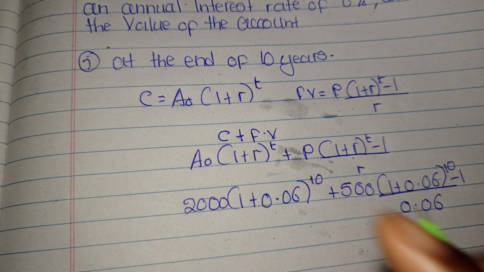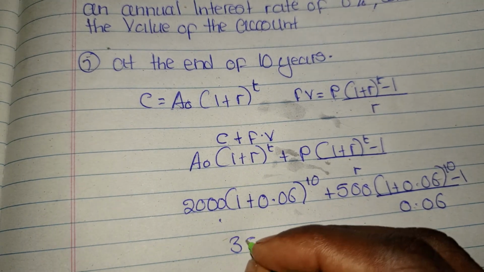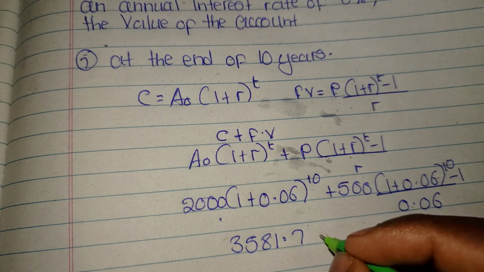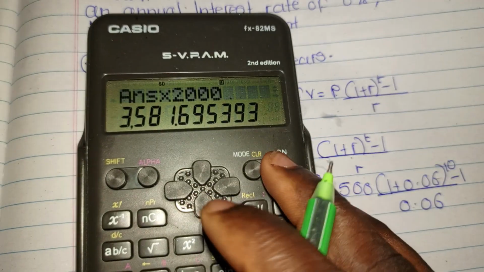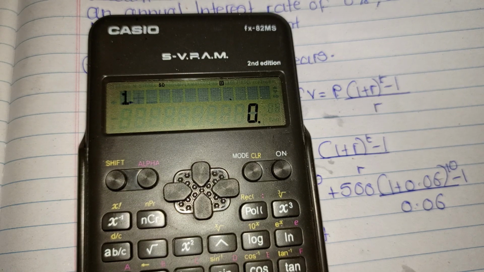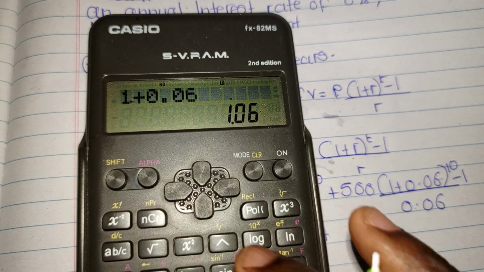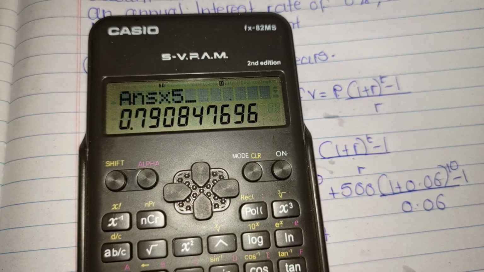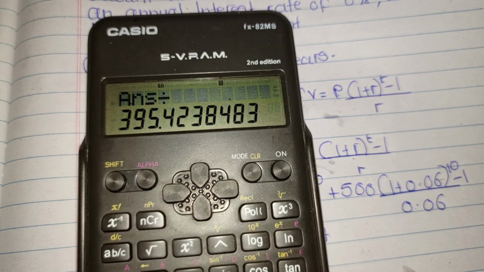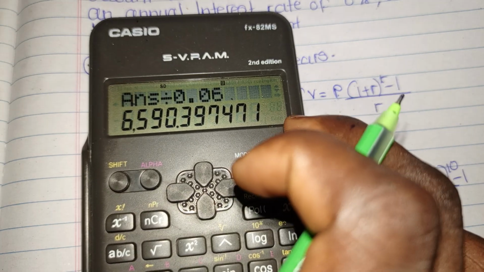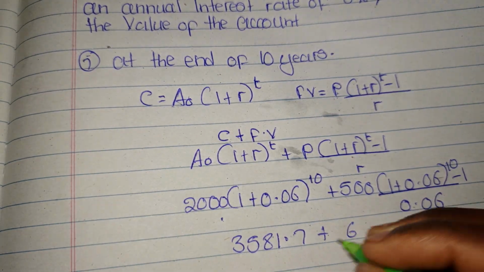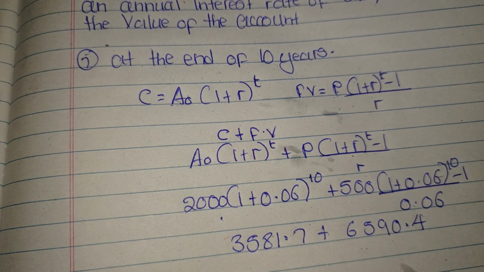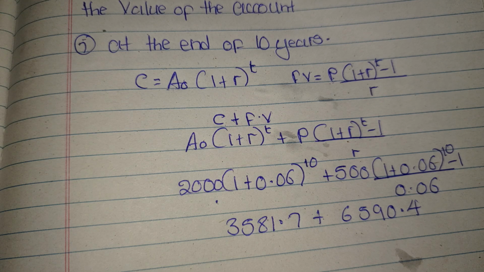It is giving us 3,581.7. Plus, then also here we just punch directly 1 plus 0.06 to the power 10 minus 1, times 500, divided by 0.06, giving us 6,590.4.